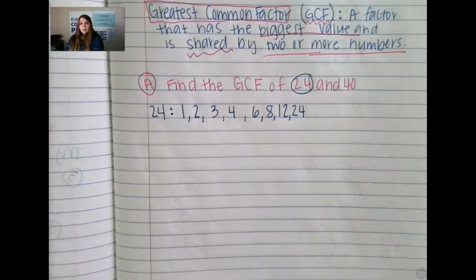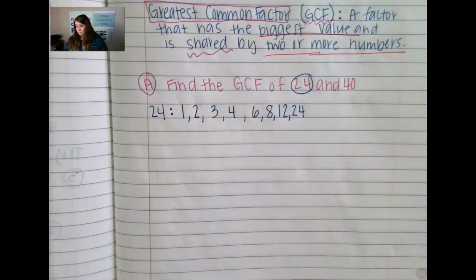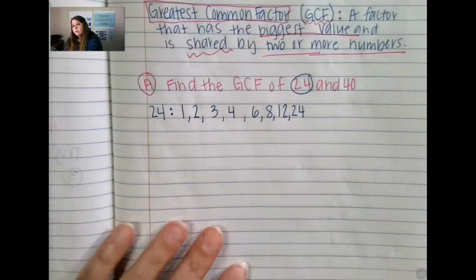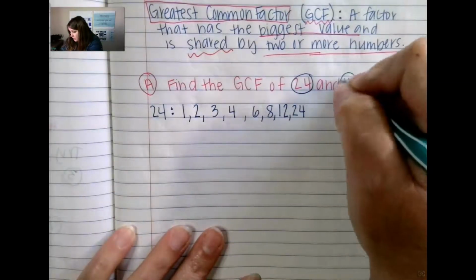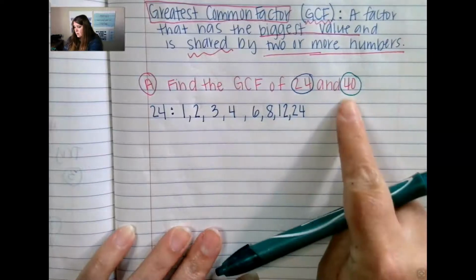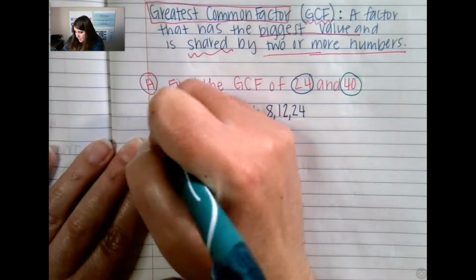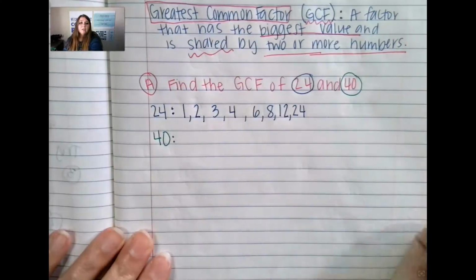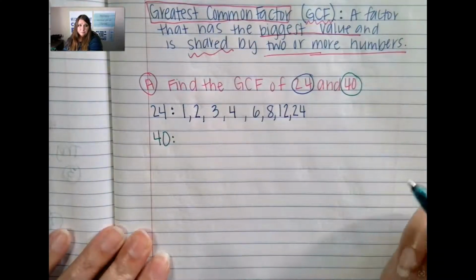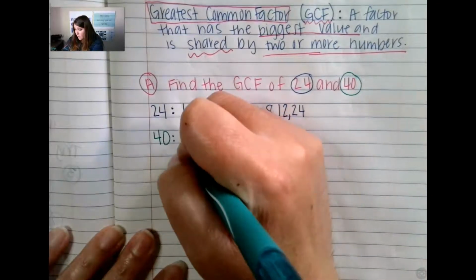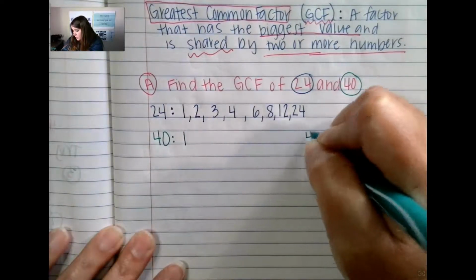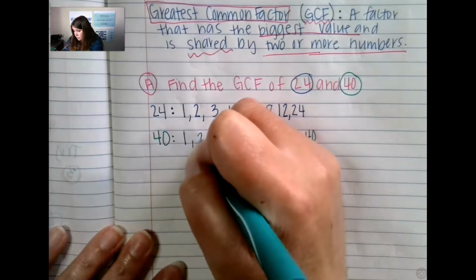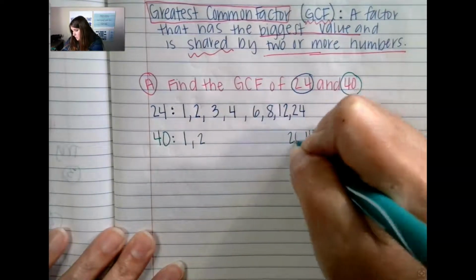Now we're going to look at the number 40, our next number. So what are the factors of 40? Well, 1 and 40 are the numbers there. We have 2 times 20.